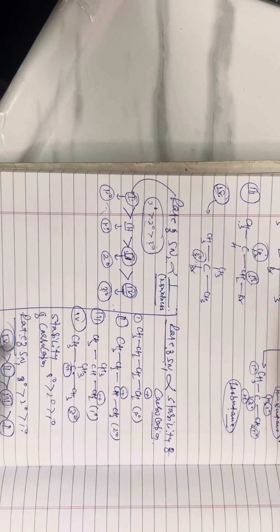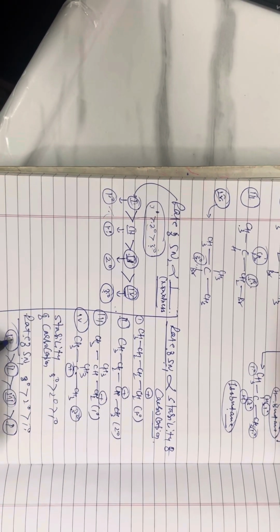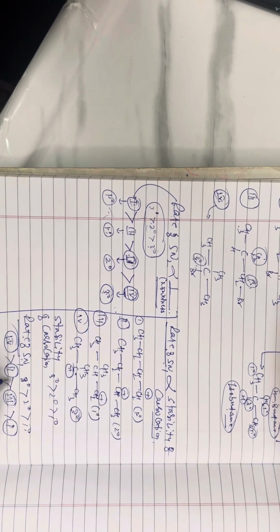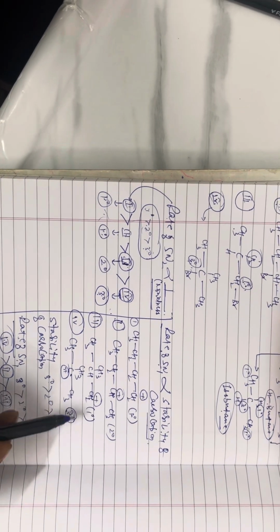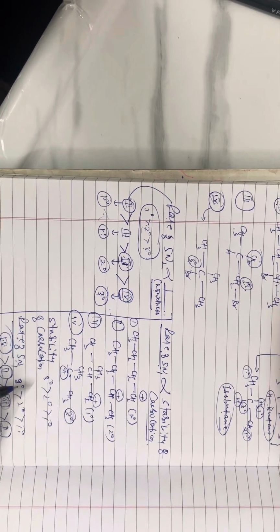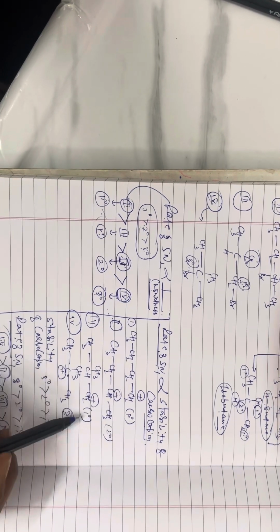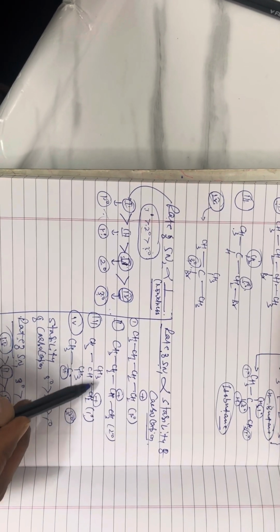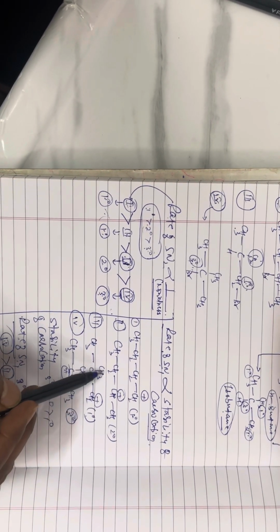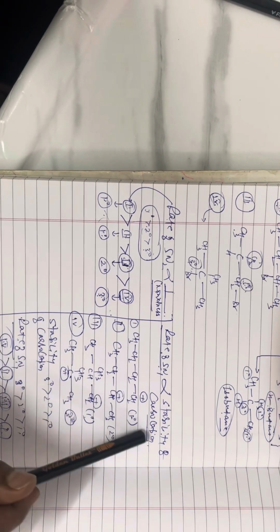So here this is 3 degree, the rate will be maximum. This is 1 degree, the rate is minimum. Next to the 3 degree we have the 2 degree, and then the 1 degree cases, first and third. This 1 degree will be more stable just because next to the carbocation we have a CH3. This is a good plus I effect.